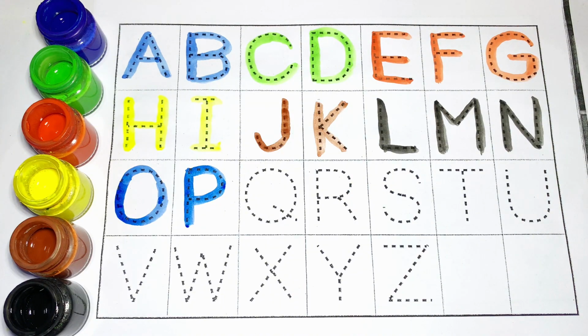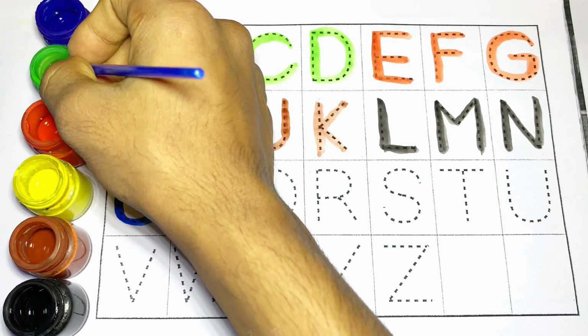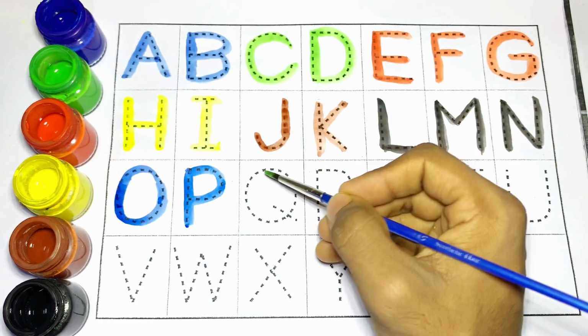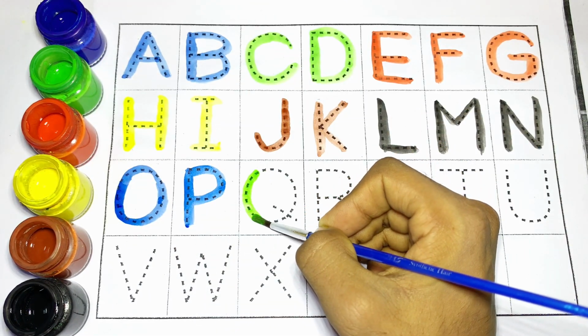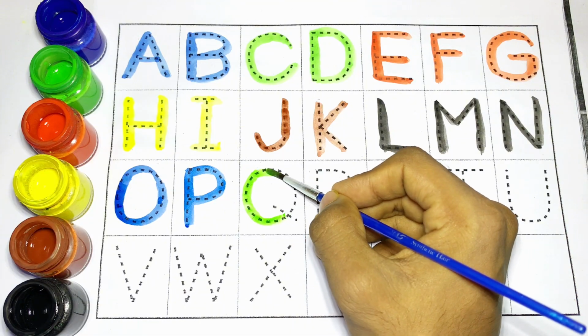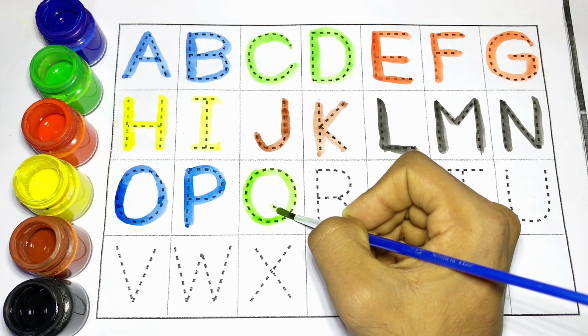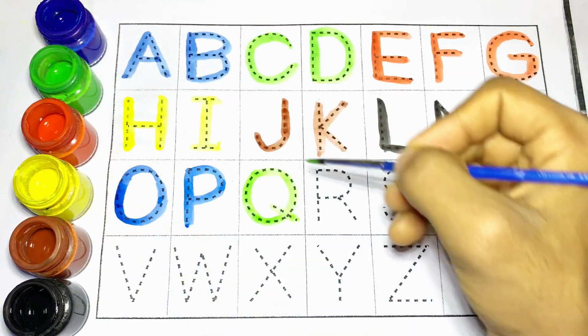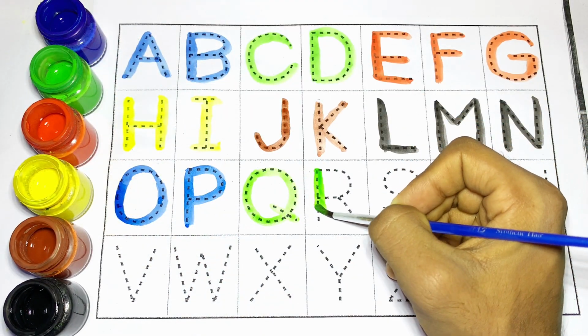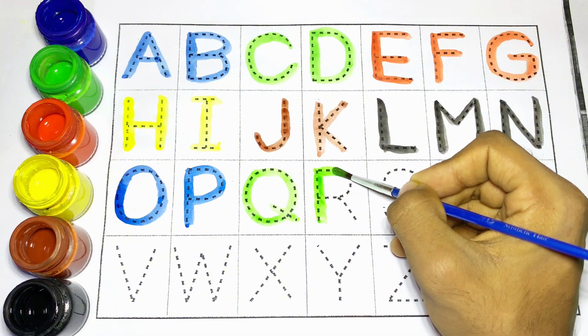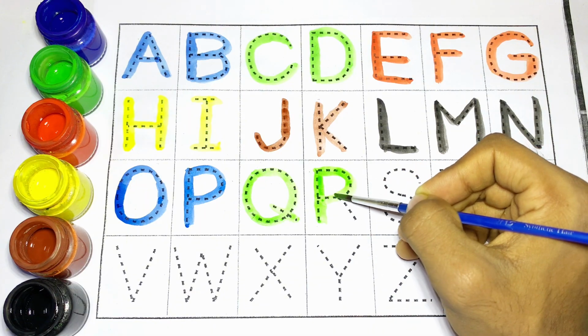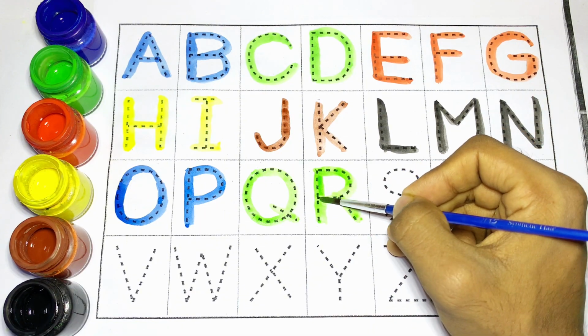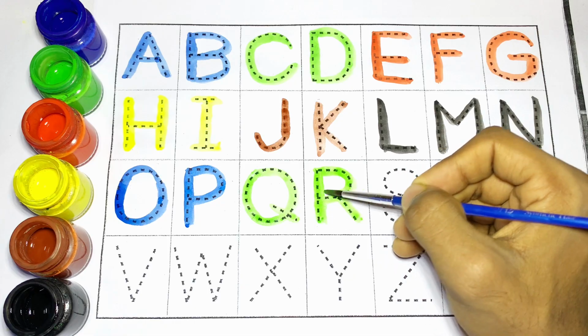Kids, now draw Q. Q for queen. The alphabets of Q, and use green color. Kids, again use green color and draw R. R for rose. The alphabets of R.